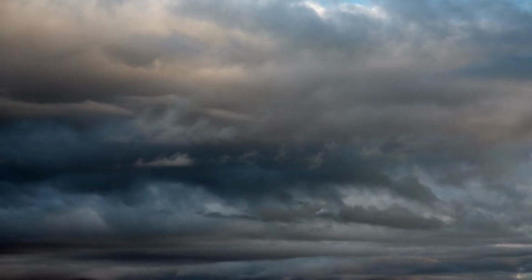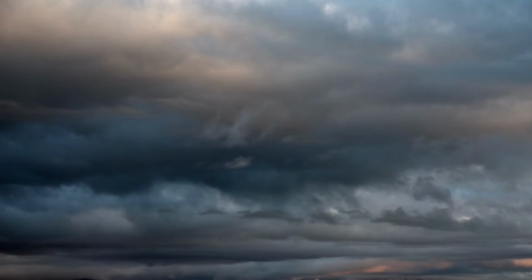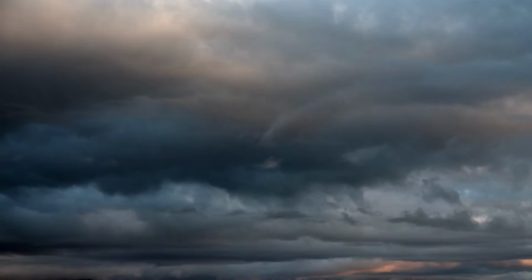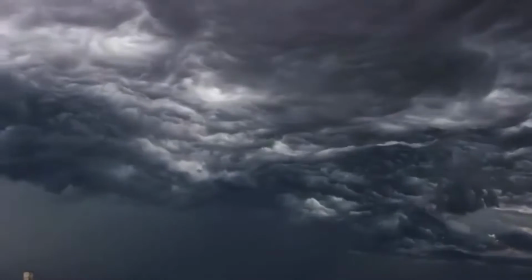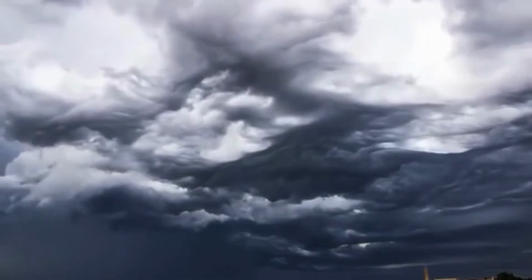There's no doubt that clouds can sometimes look scary. During severe summer storms or spring tornado season, certain cloud formations can cause the sky to take on an eerie, ominous look that resembles more of an apocalypse or a scene out of Doomsday than a weather event. Asperitas clouds are no exception.